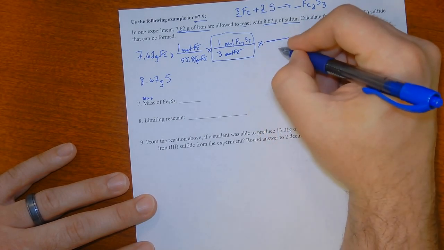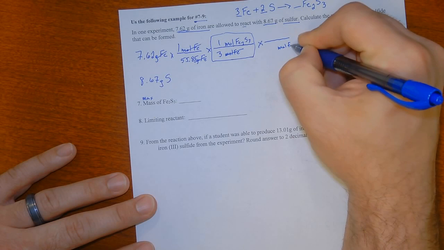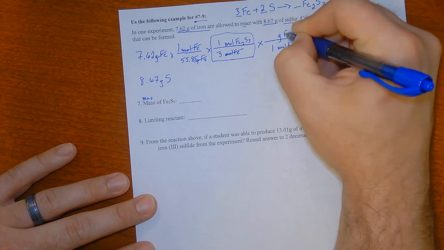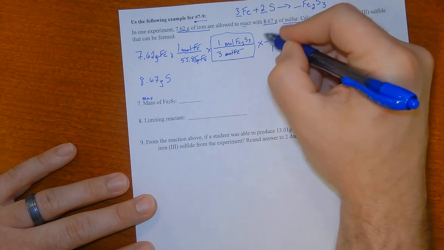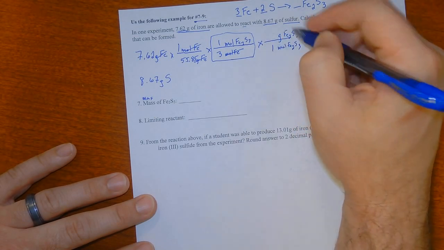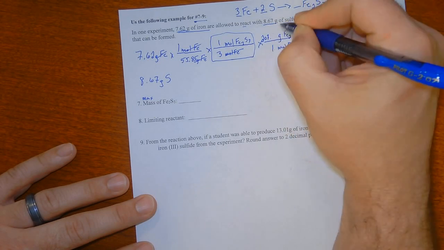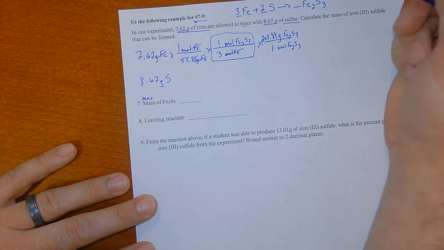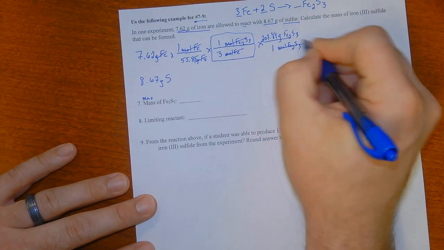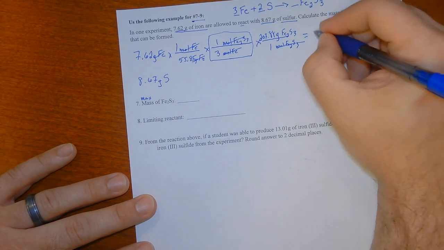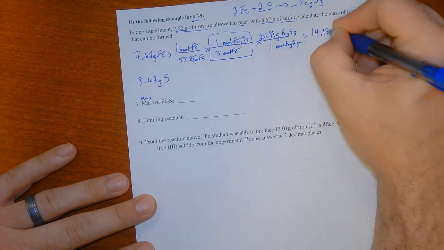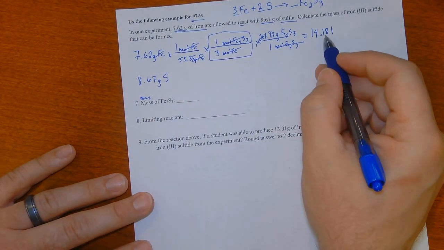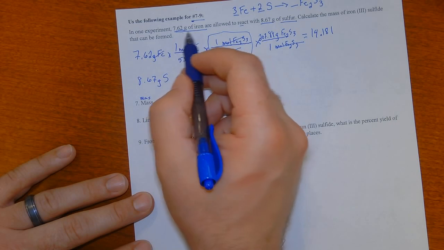Now I need to get out of moles of Fe2S3 and into grams of Fe2S3. How do I do that? Well, the molar mass of that thing, which is 207.88. Okay, so I'm out of moles and I'm in grams. This should give me an answer of 14.181. Okay, so that's just the most possible that can come from that amount of iron.